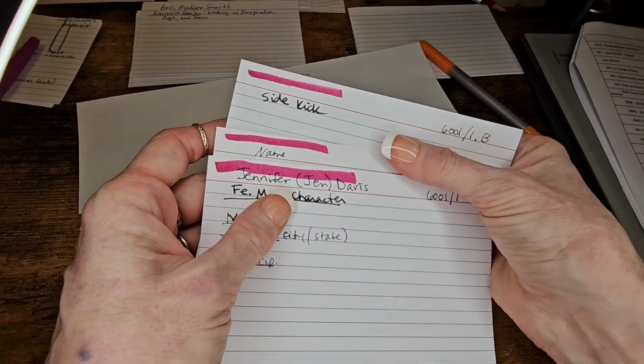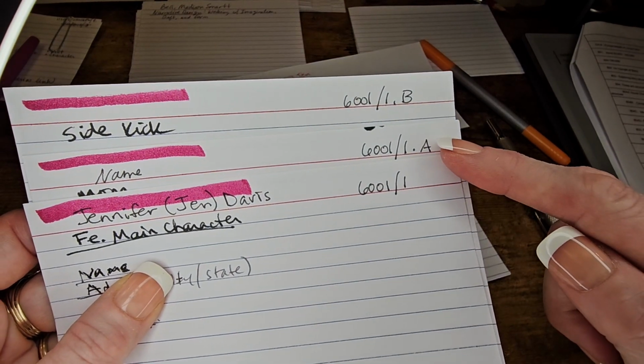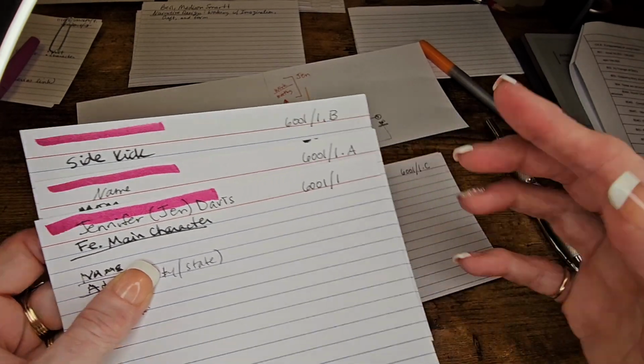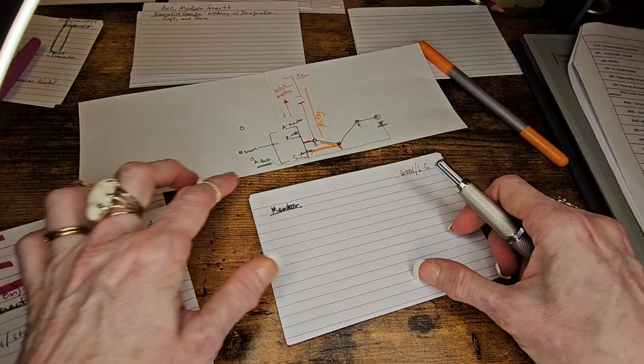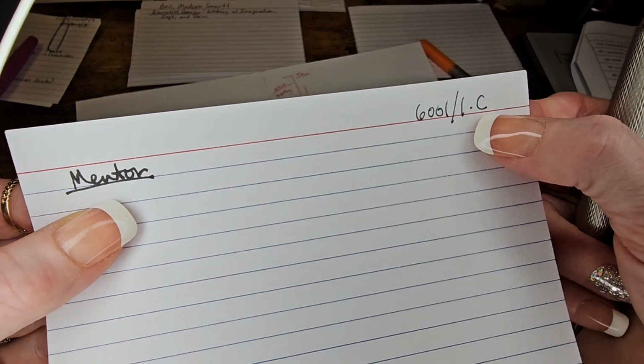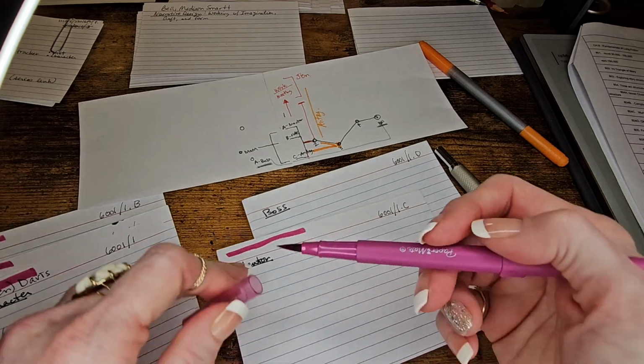So my first 3 cards, I've got my /1, which is my main female, my 1.A, which is her mom, and my 1.B, which is her sidekick, maybe her best friend. We don't know yet. We're still working on that. The next person of importance is her mentor. I've given mentor the 1.C card. See where I'm headed there? And they're going to get a pink.